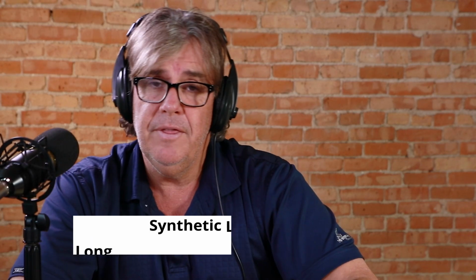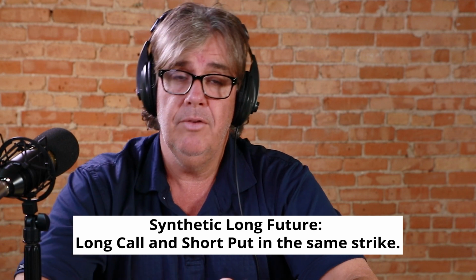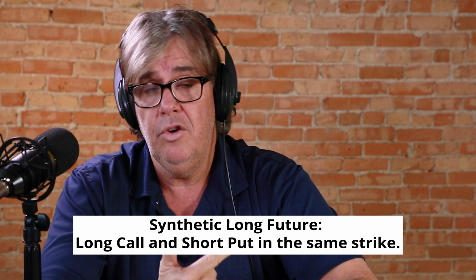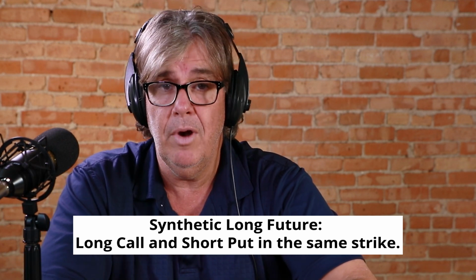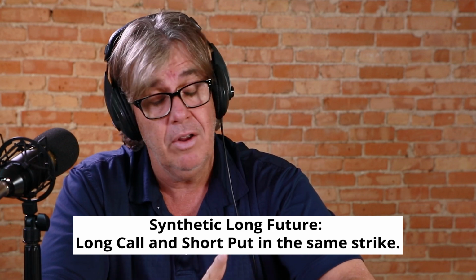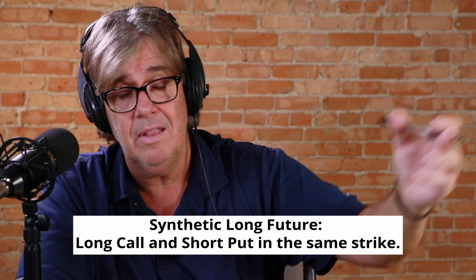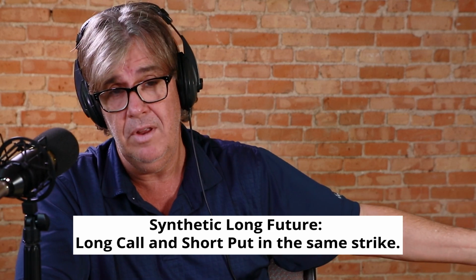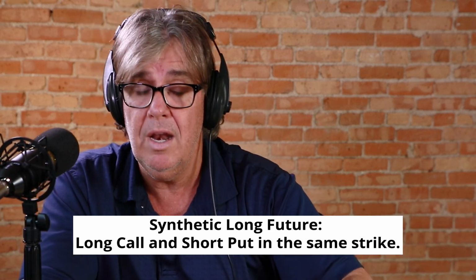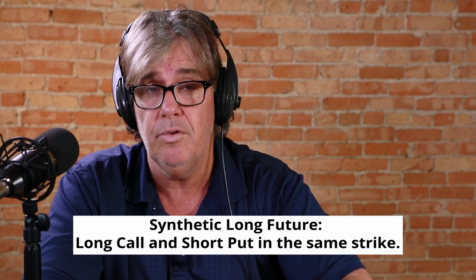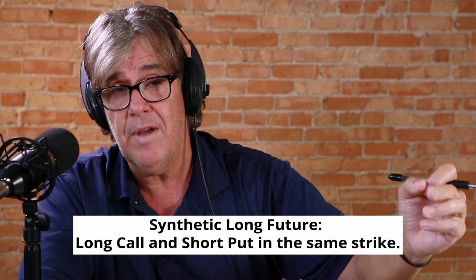So a synthetic long future is a long call and a short put in the same strike. Again, it doesn't matter. Just our example, we're using the 50 deltas. Let's take the 75 delta and the 25 delta option. If we wanted to create a synthetic long future, it would be a long 75 delta call and short a 25 delta put. Check your math if you need to. The more you do it, it will become very, very routine. But in the beginning, check your math.